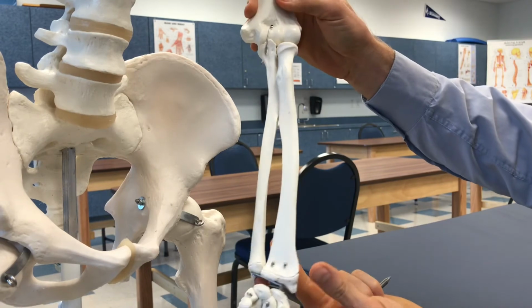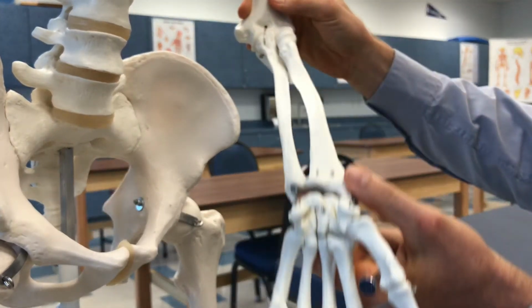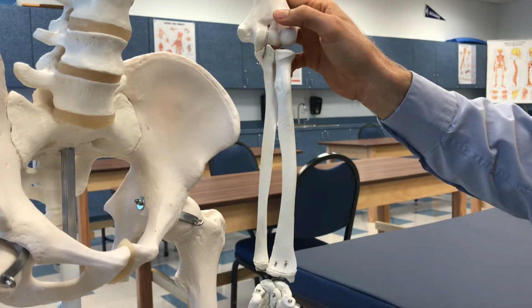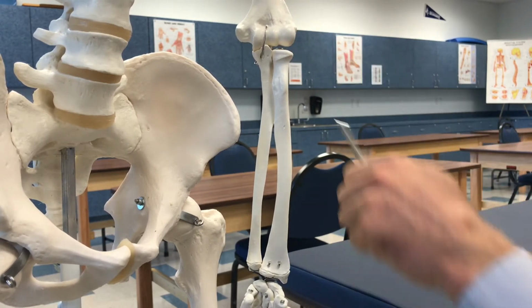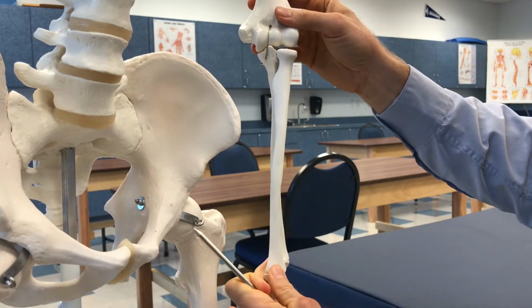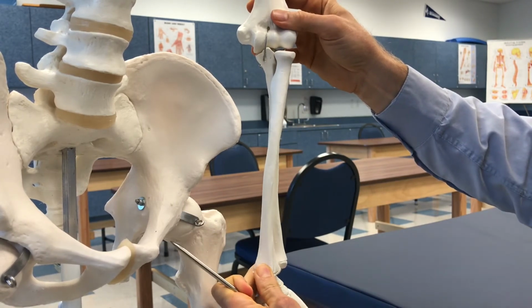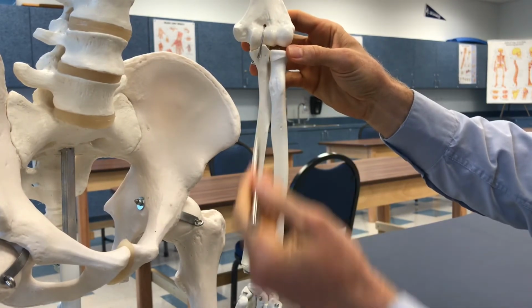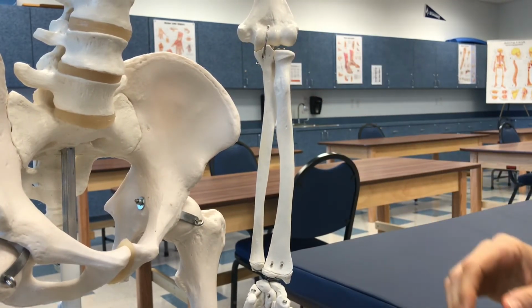When flexion and extension occur at the elbow, both bones are in motion. However, the radius has the ability to also rotate through pronation and supination, which occur at the proximal and distal radio-ulnar joints.